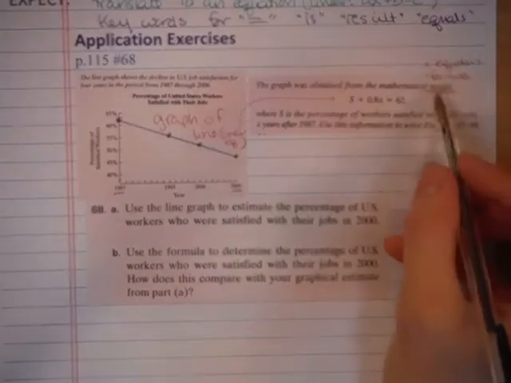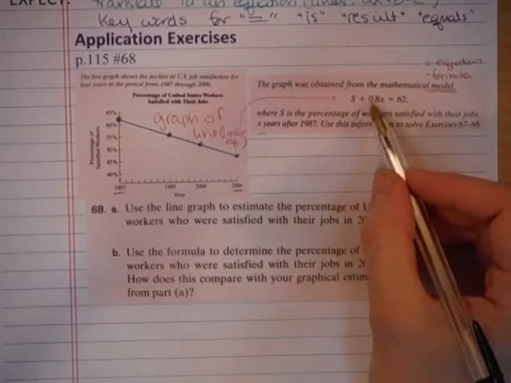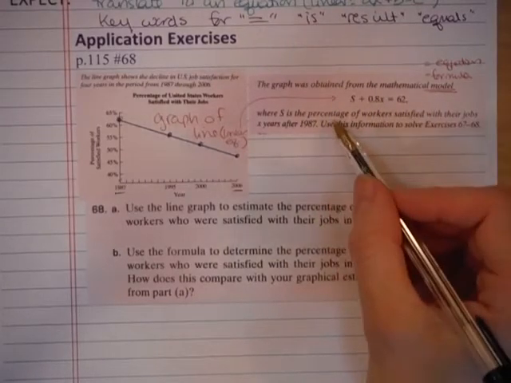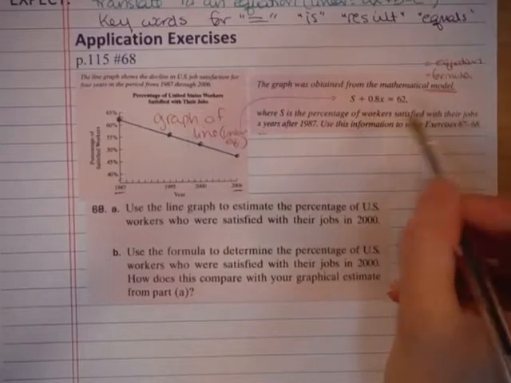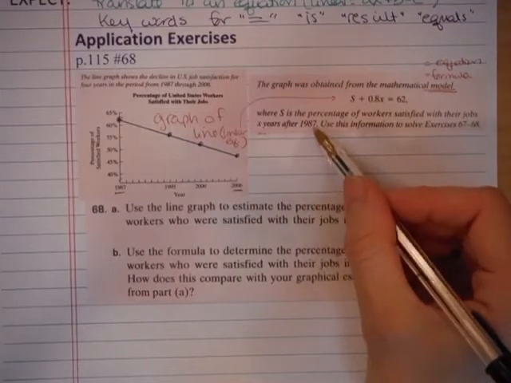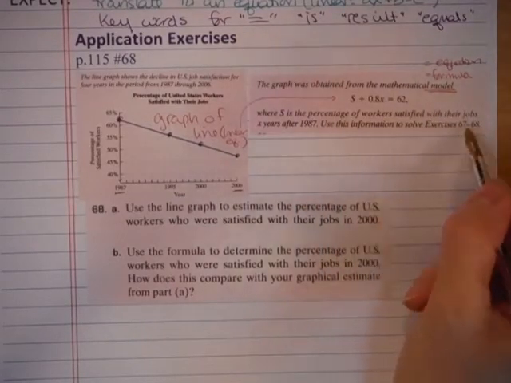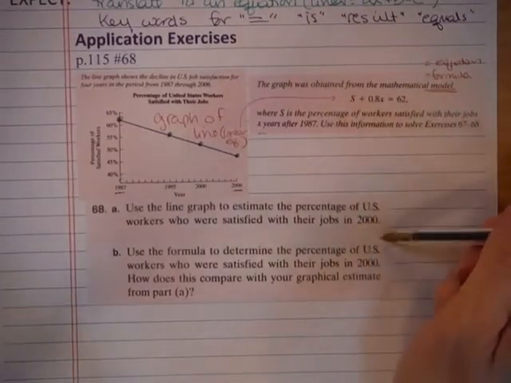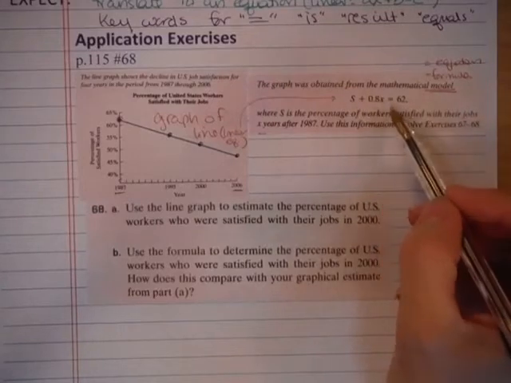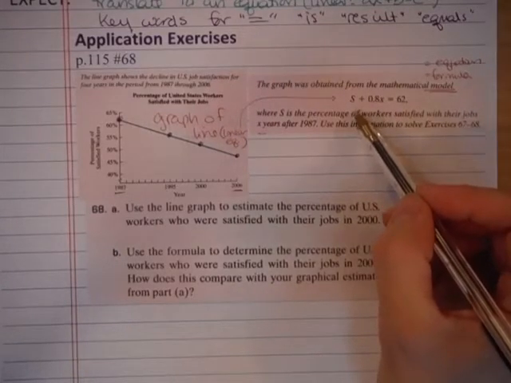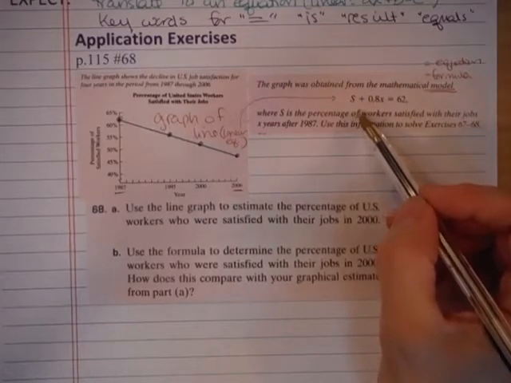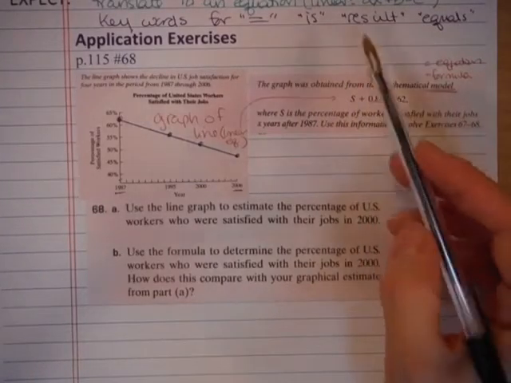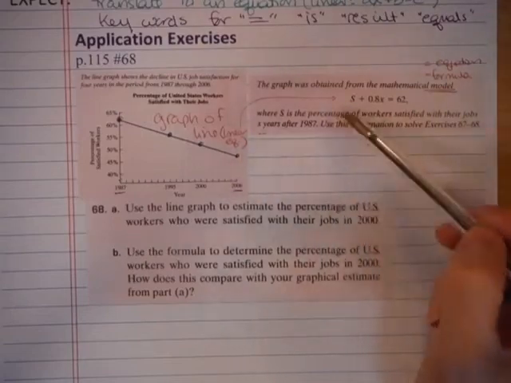The graph was obtained from the mathematical model S plus 0.8x equals 62, where S is the percentage of workers satisfied with their jobs x years after 1987. Use this information to solve exercises 67 through 68. So the reason why I wanted to go through this one with you is because we've got 2 variables here, and I don't want that to throw you. Okay, we're just getting practice seeing what happens when we have a linear equation and we connect the graph to it and what those values mean.